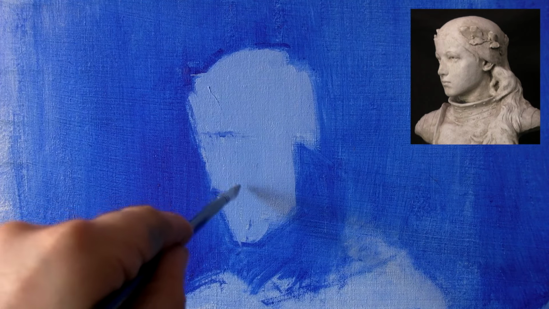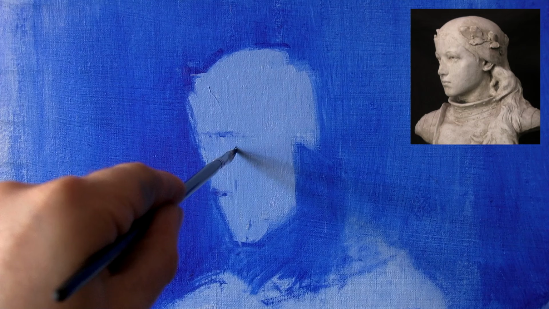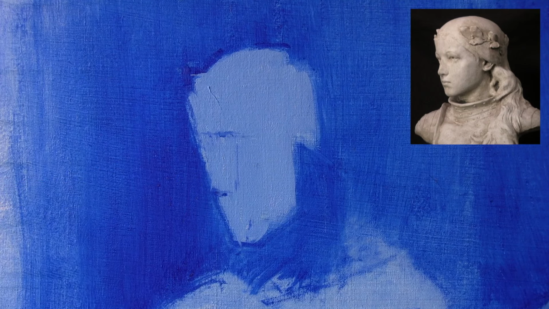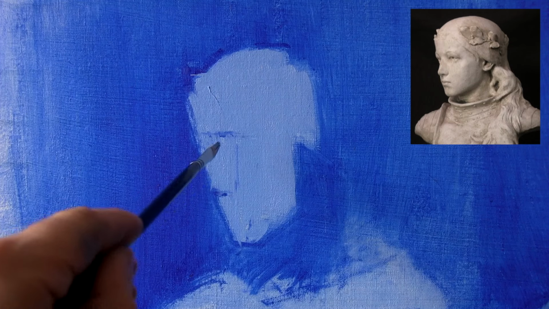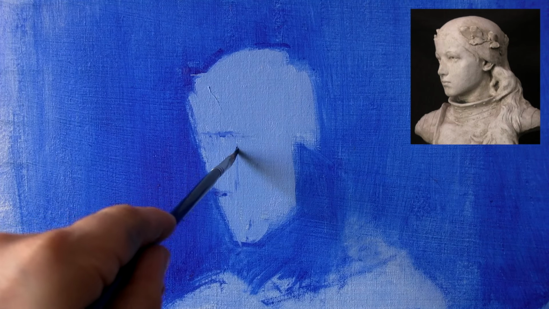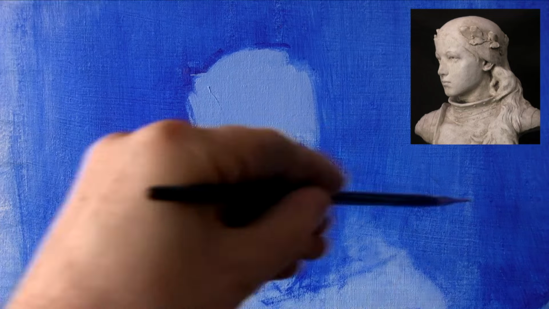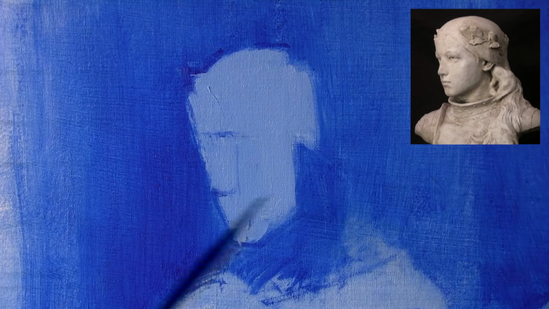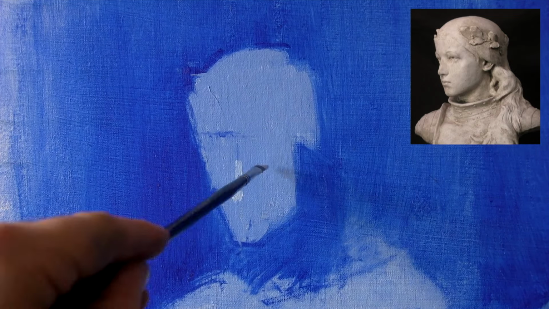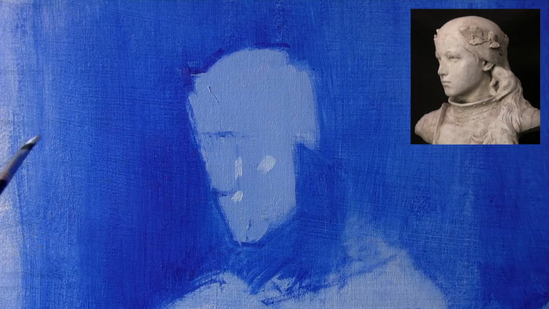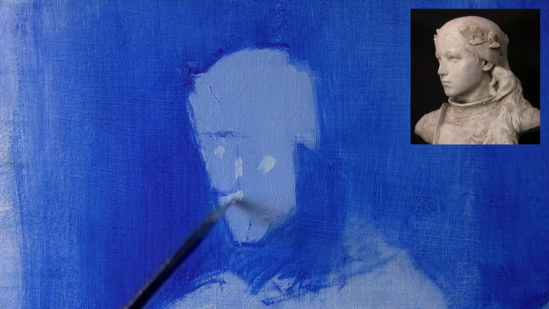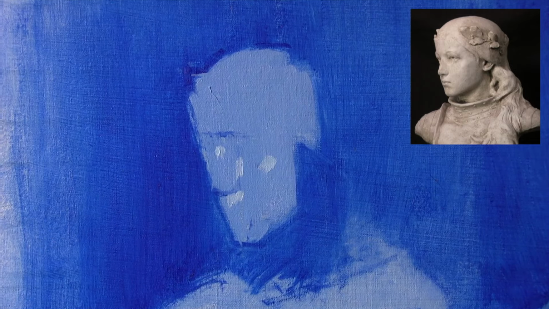This next line is a vertical line that runs from the corner of the eye down to the back of the nose, and it's the place where the side plane of the nose meets the front plane of the face. Then, instead of painting shadows, I'm going to start placing the highlights at the back of the nose, then on the cheekbone and just above the eyebrow.